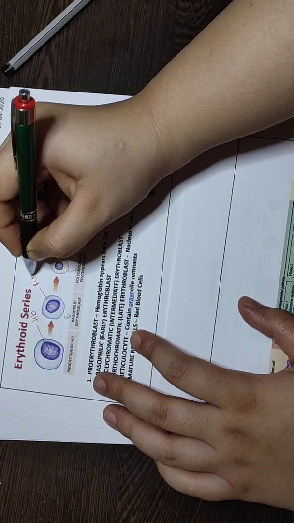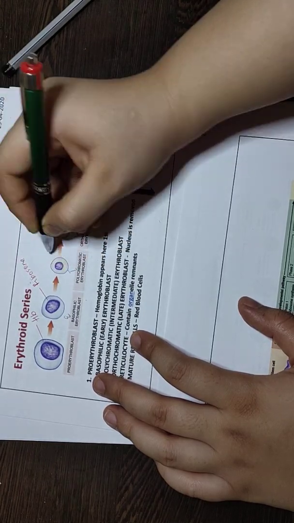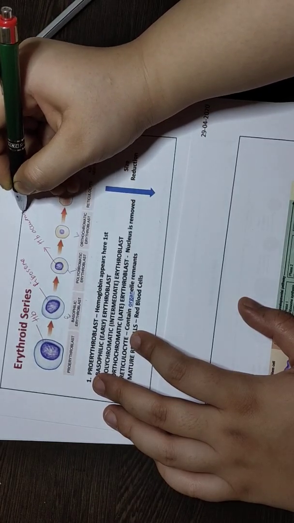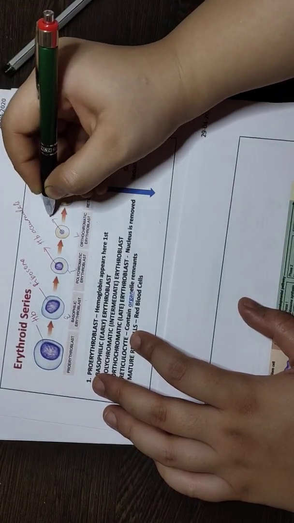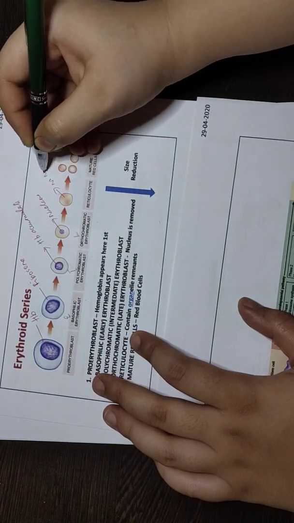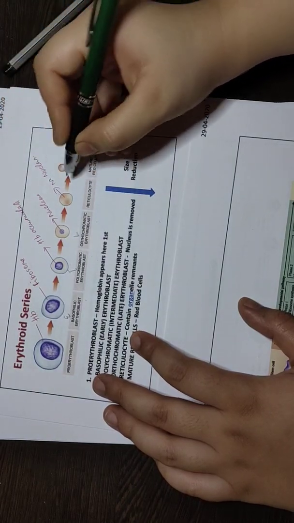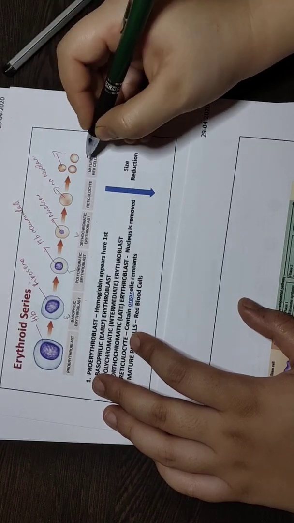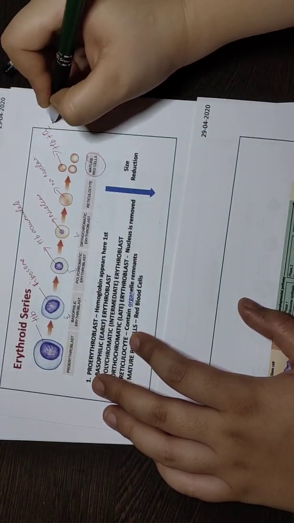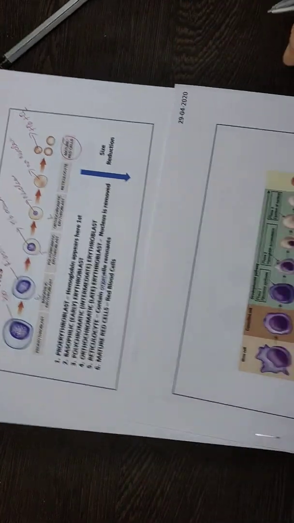You have ribosomes. Here, hemoglobin will accumulate. Here, nucleus will be removed. Here, no nucleus, only cell organelles. And what is mature? Mature is when you have hemoglobin plus oxygen.